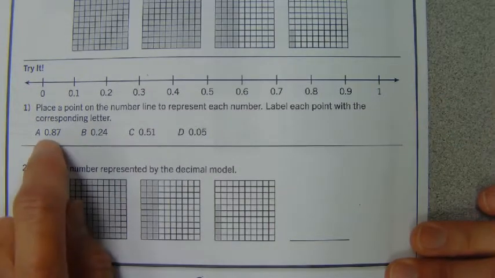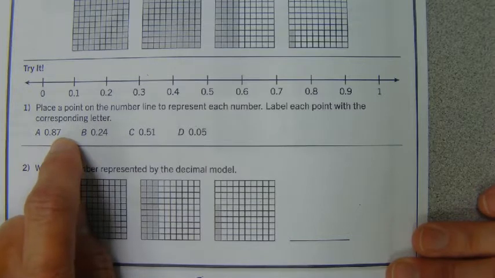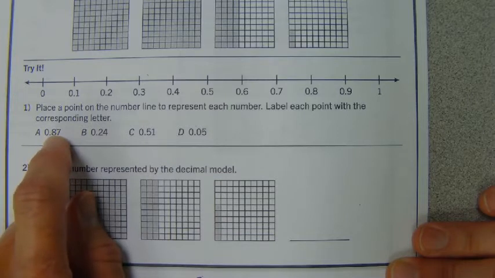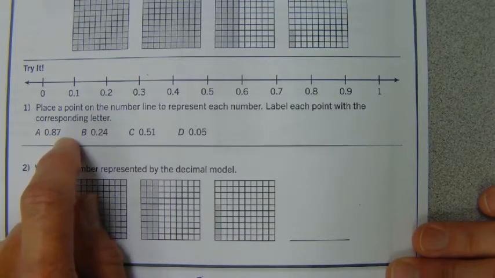Alright, the first number we read is 87 hundredths. When you read a decimal number, you say the whole thing, and then the last name is just the place that it goes to. Again, right next to the decimal is a tenth, the tenths place. 2 places away is the hundredths place. So this goes 2 places to the right of the decimal, so its last name is hundredths.